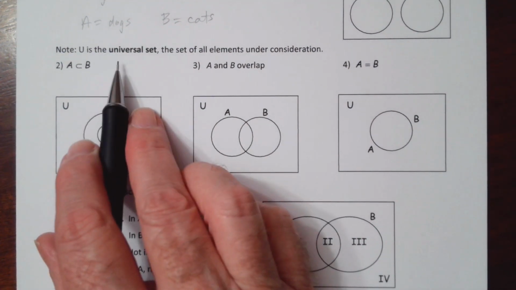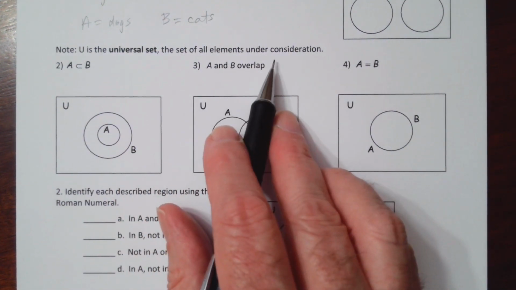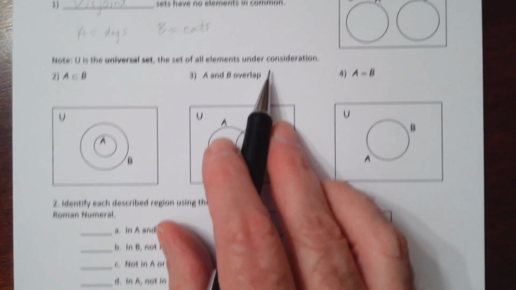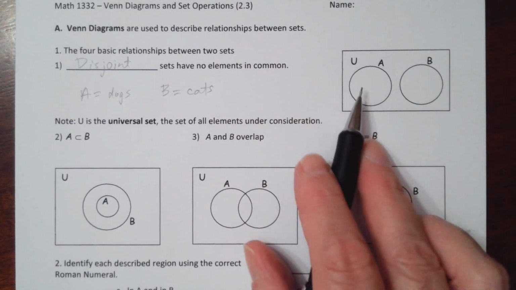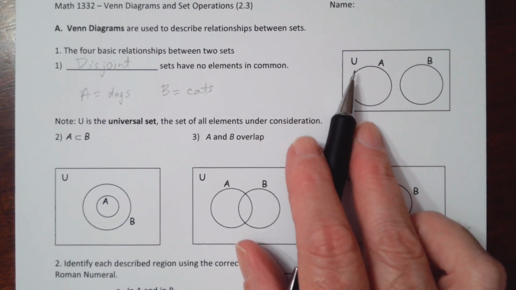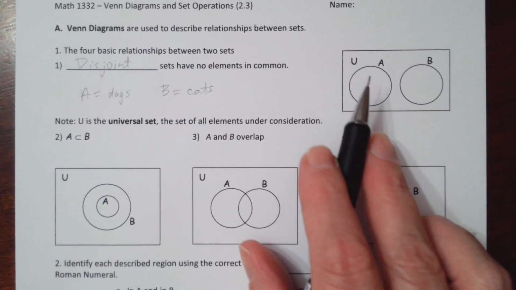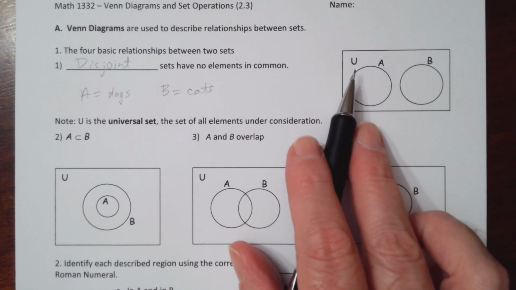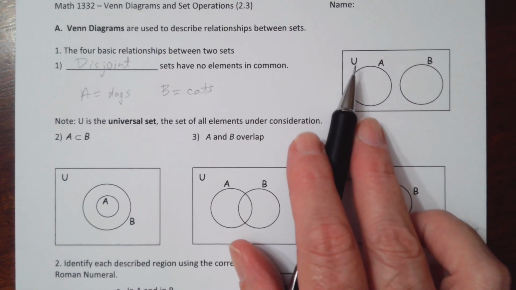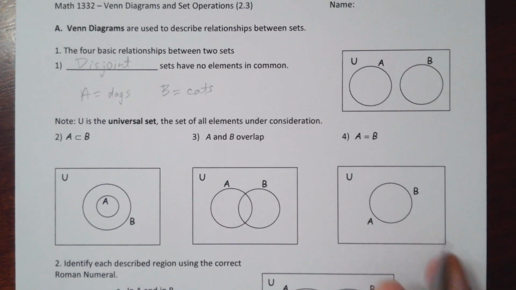Note U is the universal set, the set of all elements under consideration. So for example, in the problem we were just looking at, maybe the universal set is the set of domesticated animals. It's not always clear, but certainly it's either that or perhaps all animals.